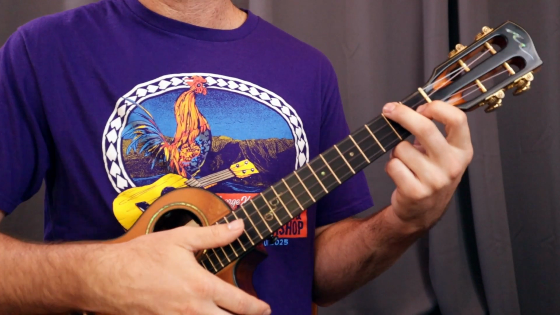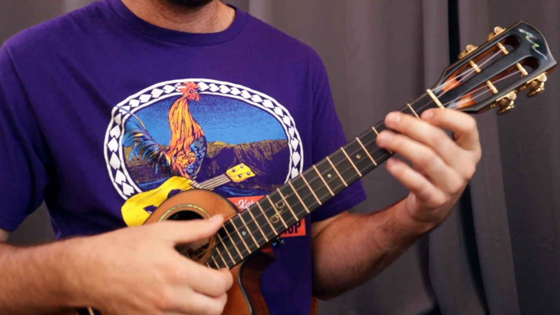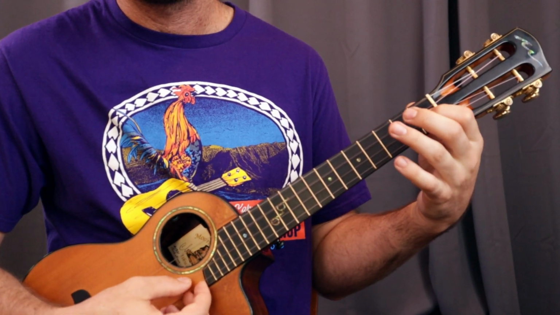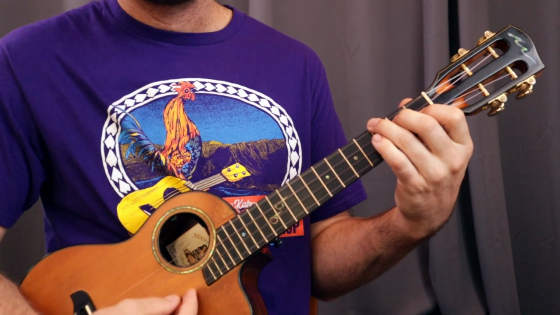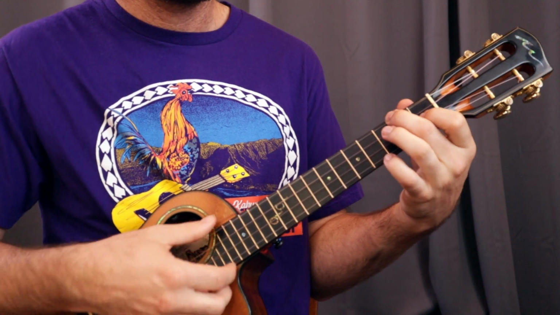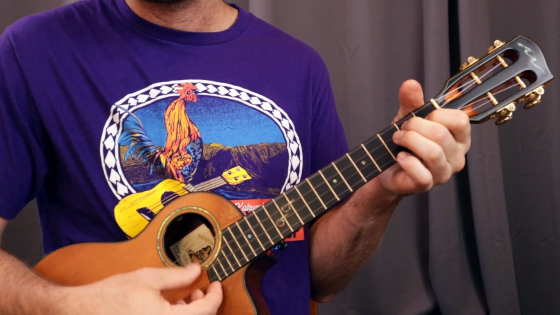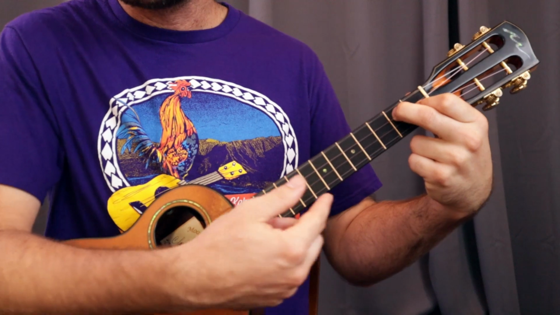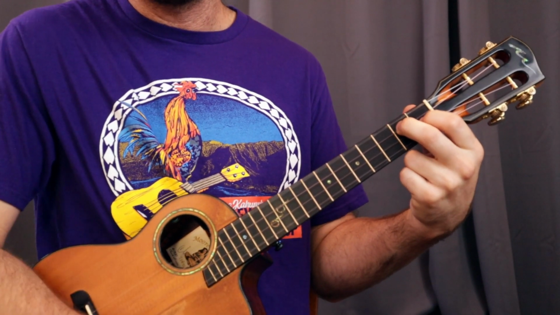All coming back to the solo arranging style that we're talking about here, right? And you've got to have a low G to play these melody notes.